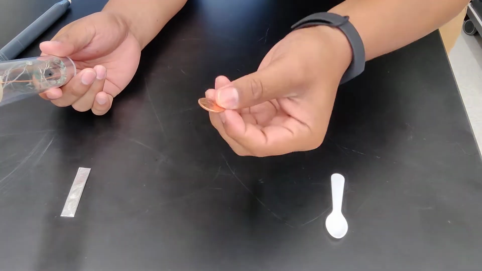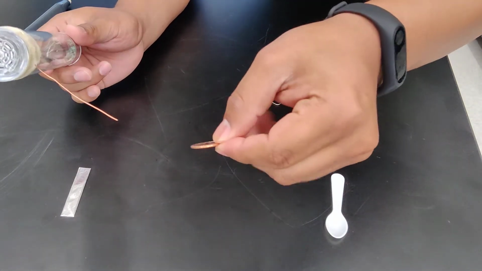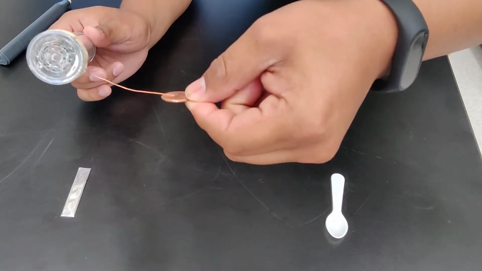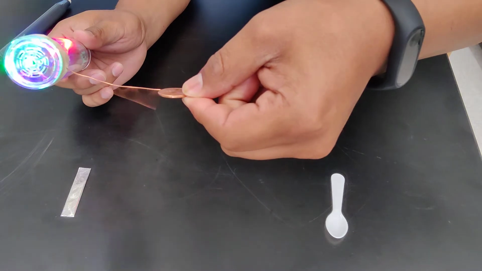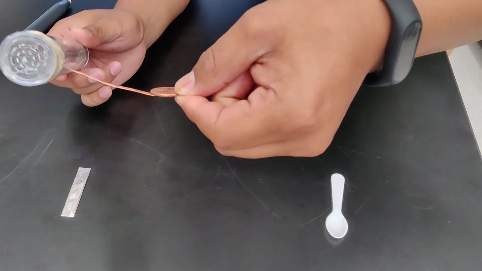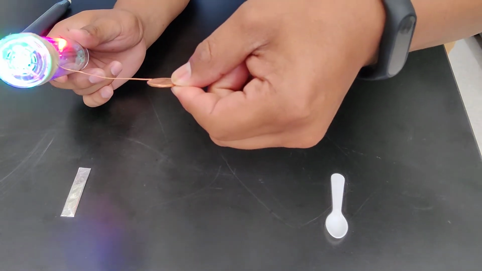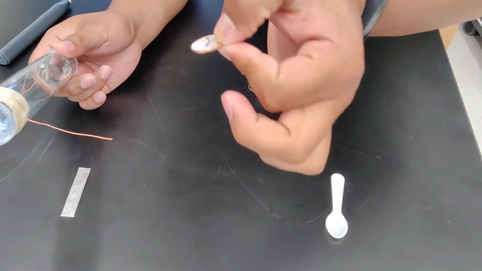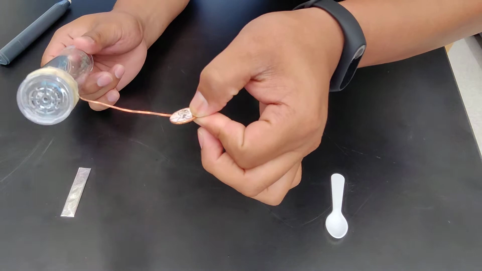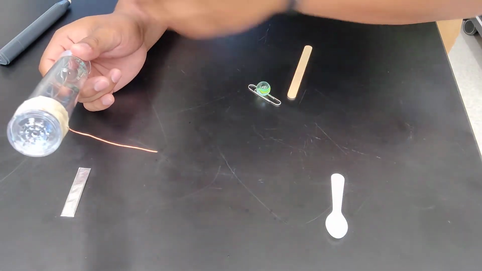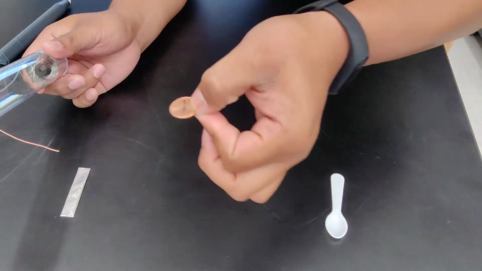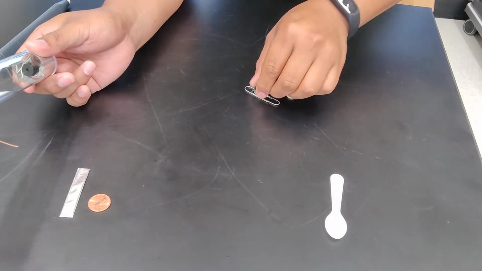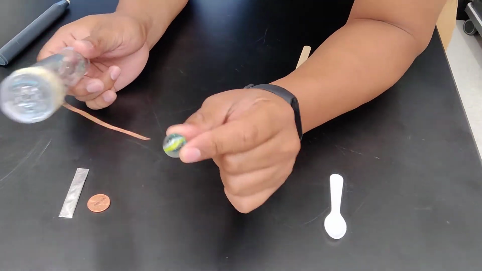I have a copper penny here. Again, I'm going to try not to touch the wire. Oh, there it is. Notice that I'm not touching the wire. The penny is the one that's allowing the energy to go through. So the energy goes through here and through the penny. It conducts through the penny to my body and back around. So a copper penny is a conductor. Okay, let's do the marble next.